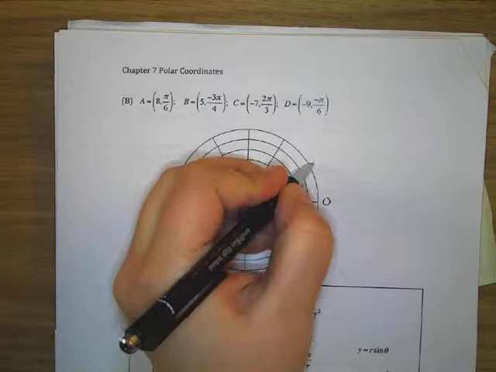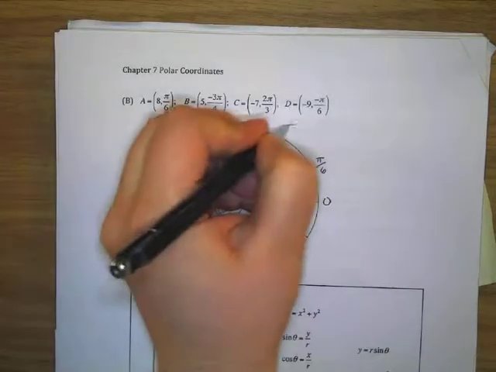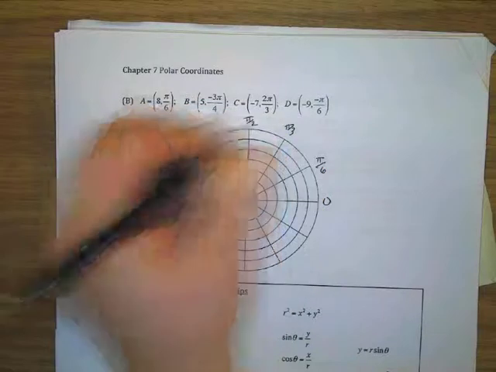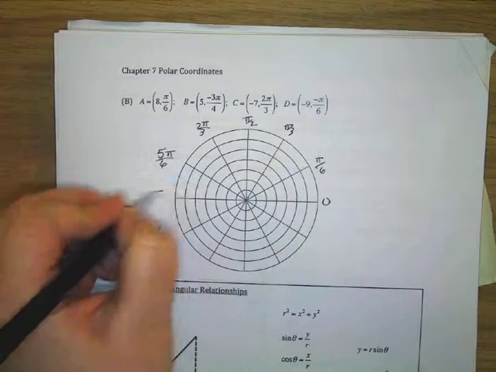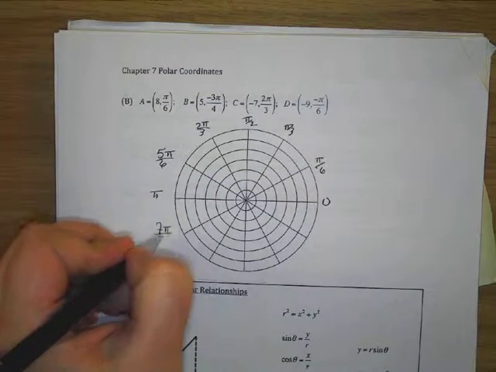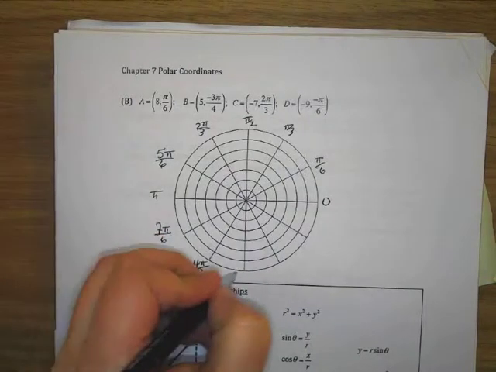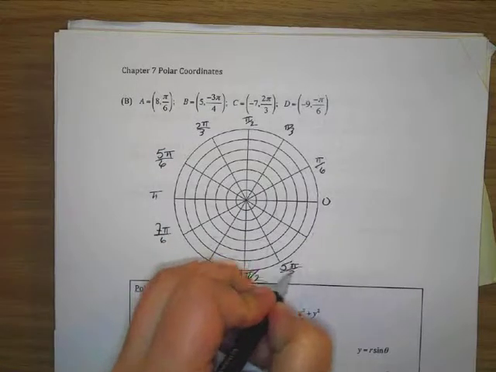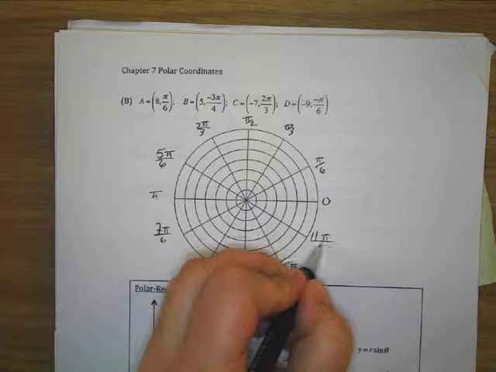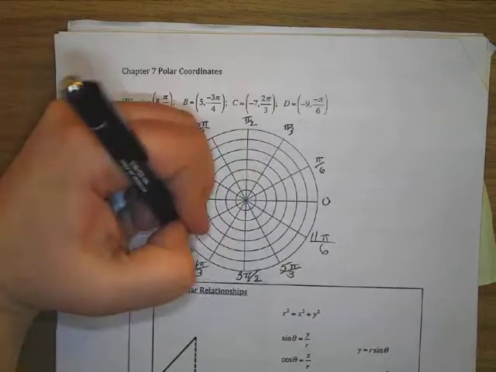So instead of 30, this is pi over 6, and pi over 3, pi over 2. 4 pi. Oh, and of course we threw some 45s in there.